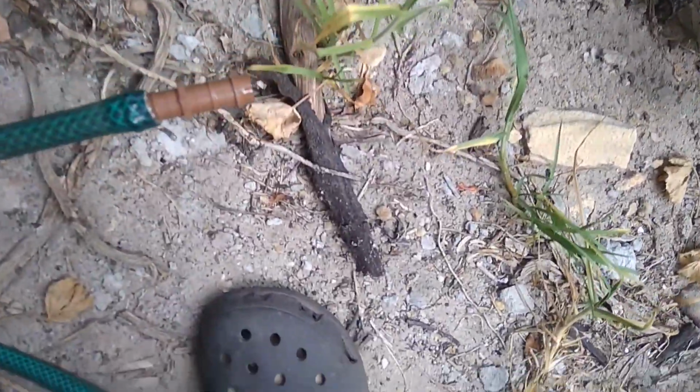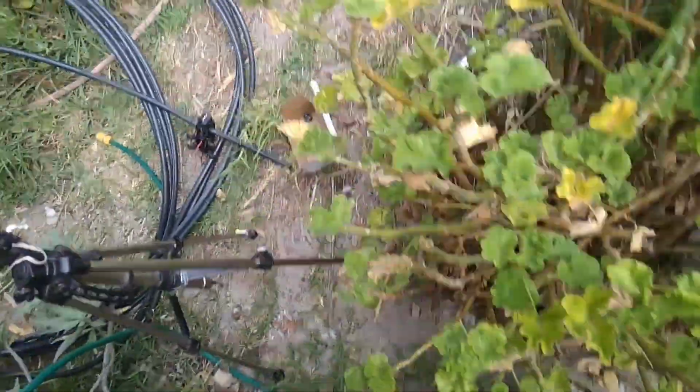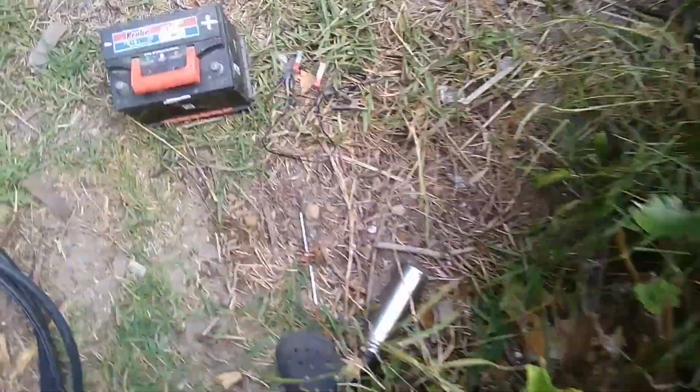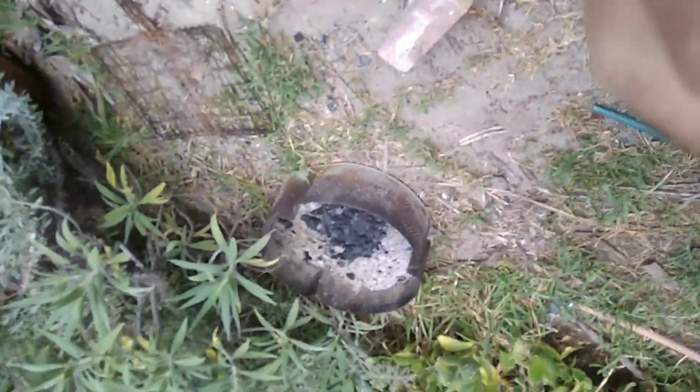And then here I've put a little outlet pipe so that when I lower it down below the water line, then gravity feeds water out.